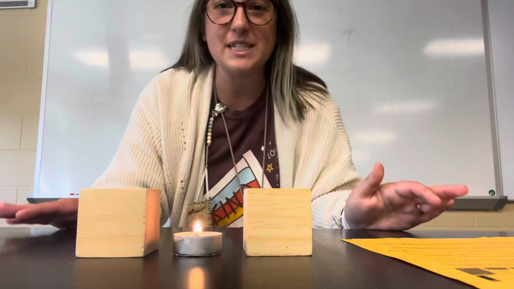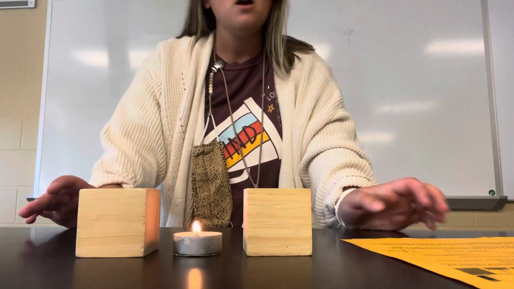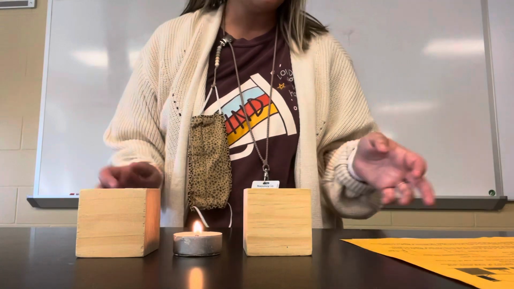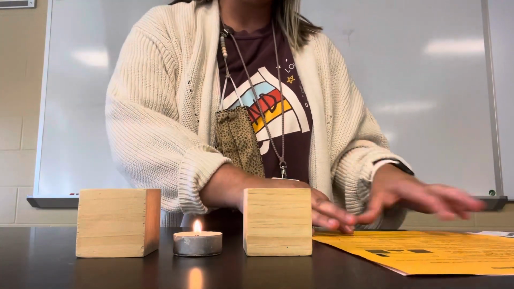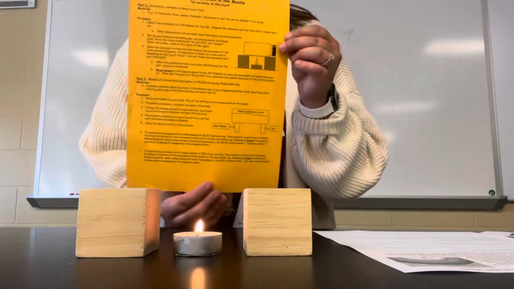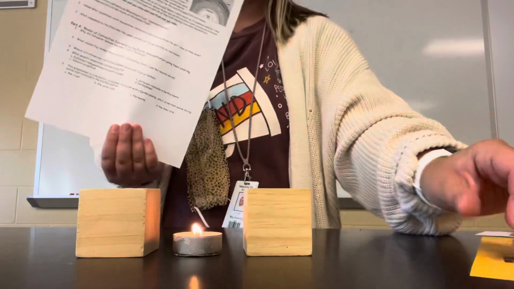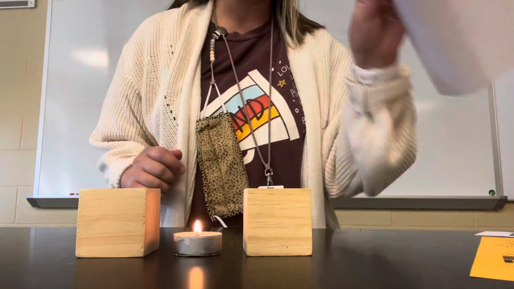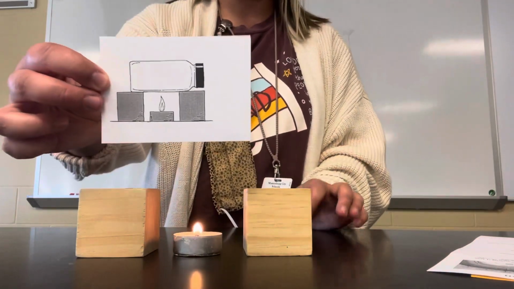Hello. So today we did a lab to demonstrate convection currents and how that relates to the movement in the mantle of the earth. So on the Google Classroom post, you should be able to find the lab sheet that has the instructions for part 1 and part 2. The student sheet, which has your post-lab questions and a little reading that you should do. And then also a diagram of what we're going to be doing today.